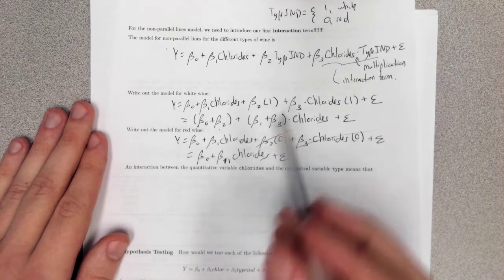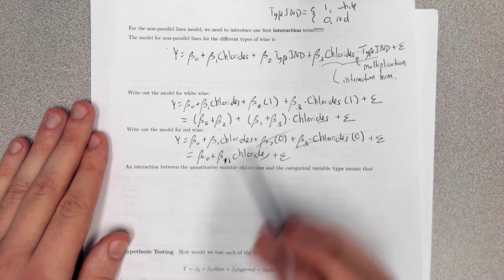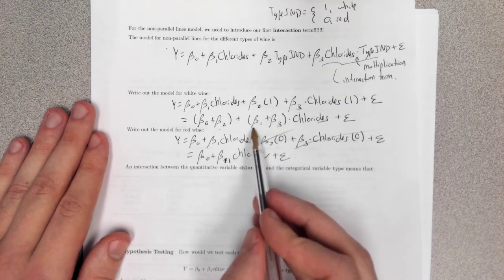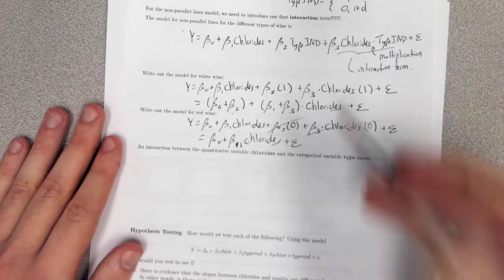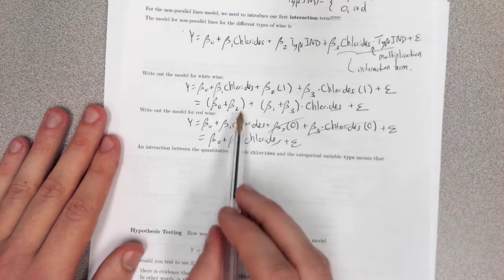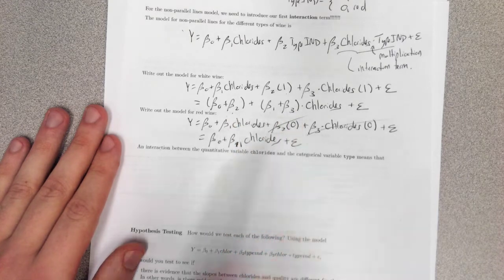So if beta 3 is positive, then the slope for white wine would be more than the slope for red wine. If beta 3 is negative, then the slope for white wine would be less than the slope for red wine. And so we could see here that this non-parallel lines model really does have different intercepts and different slopes for the two types of wine.